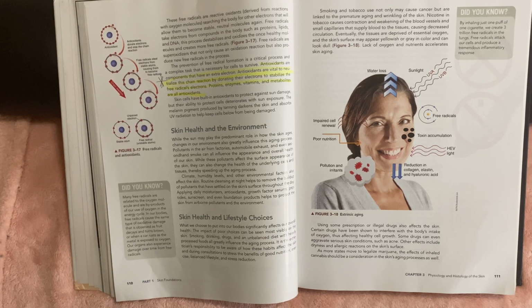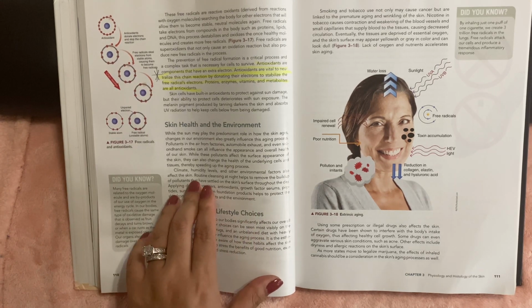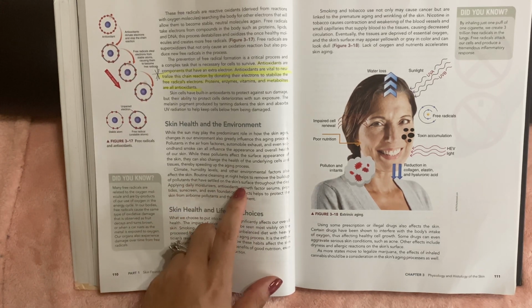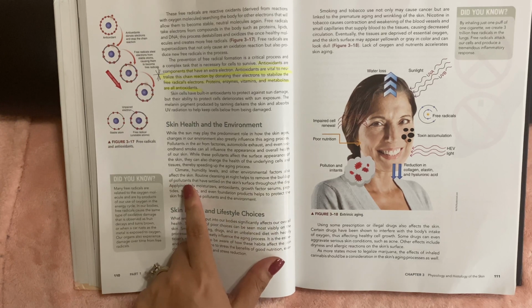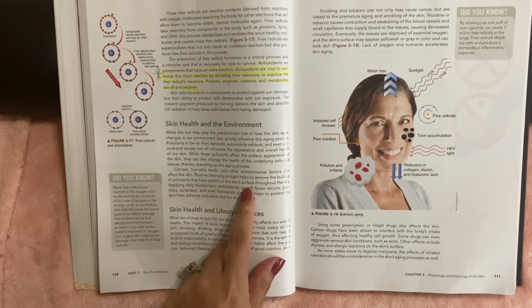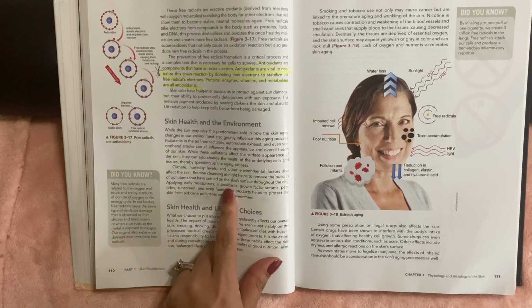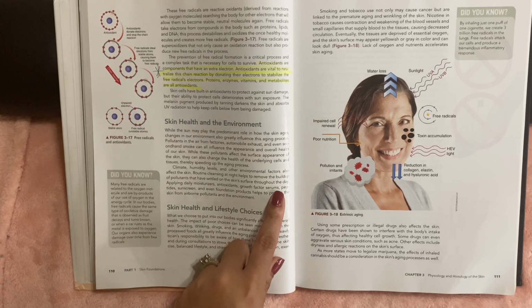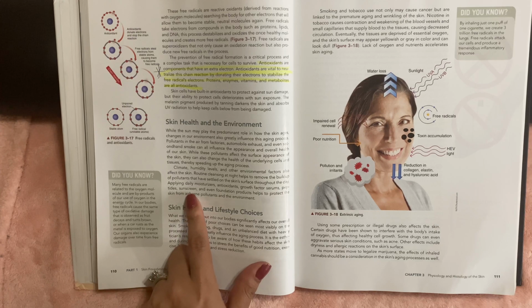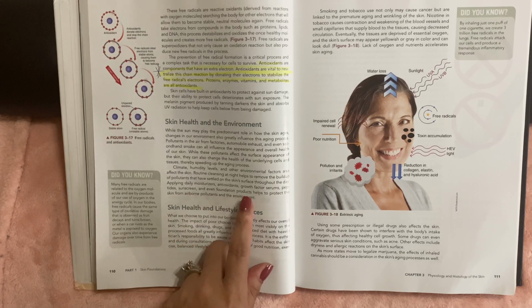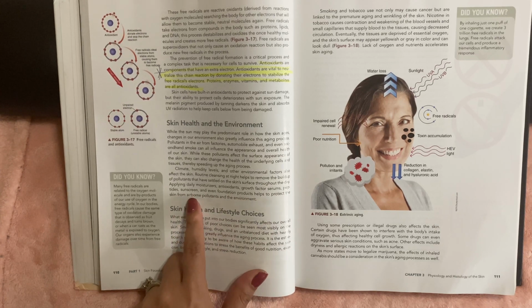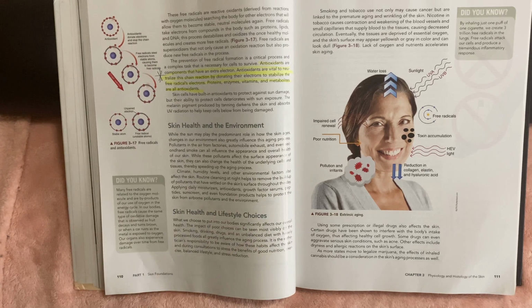Climate, humidity levels, and other environmental factors also affect the skin. Routine cleansing at night helps to remove the buildup of pollutants that have settled on the skin surface throughout the day. Applying daily moisturizer, antioxidants, growth factor serums, peptides, sunscreen, and even foundation products helps to protect the skin from airborne pollutants and the environment.